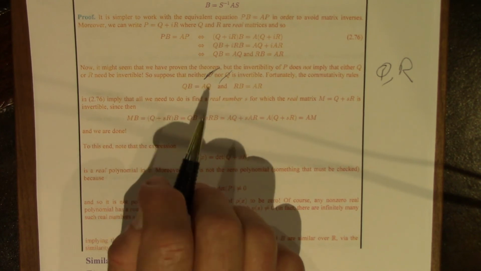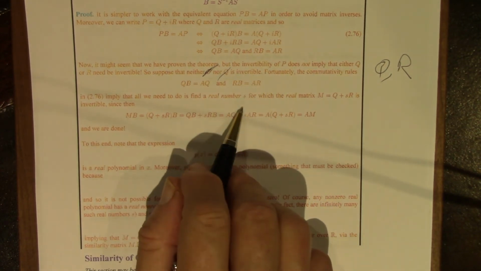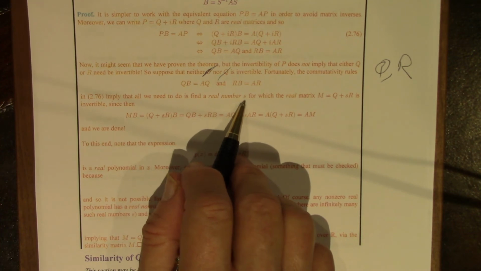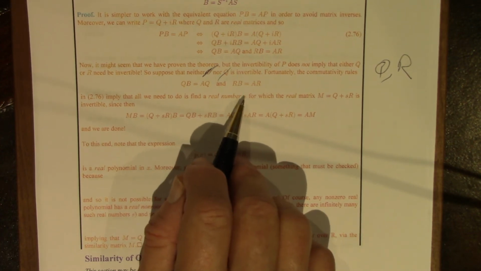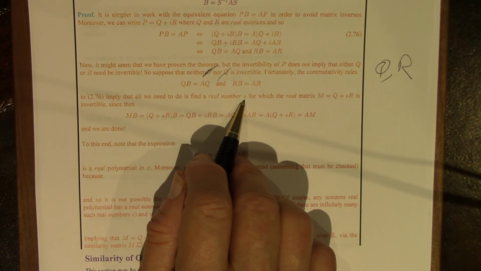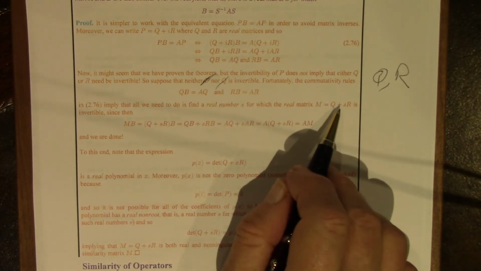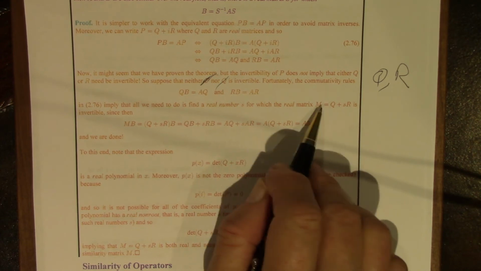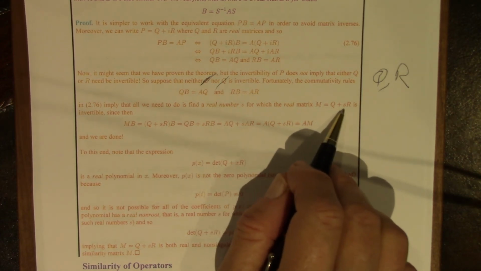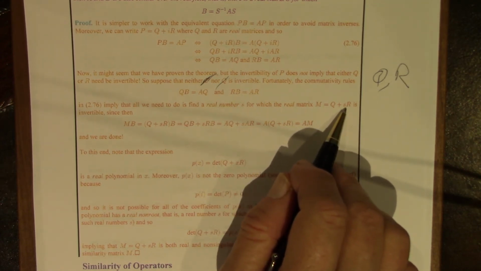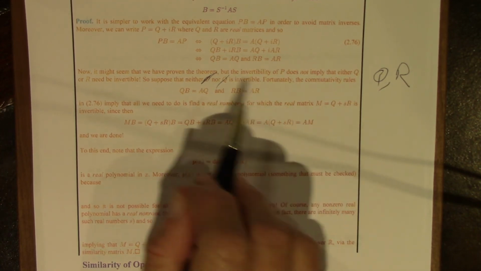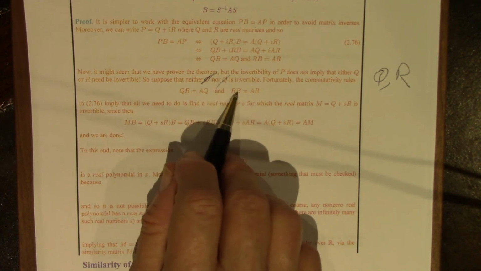Well, all we need to do, and this is a clever observation, is find a real number, little s, for which a linear combination of Q and R, which I call M, Q plus sR, is invertible. Because then we will still be using these two rules.